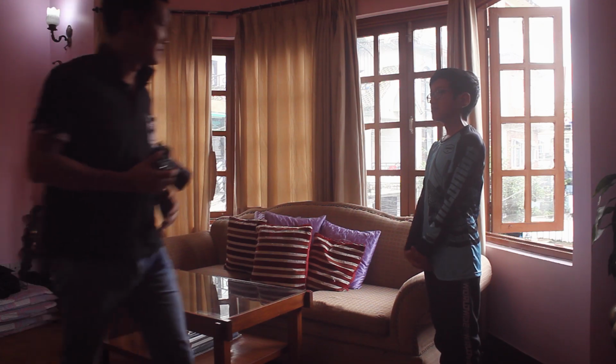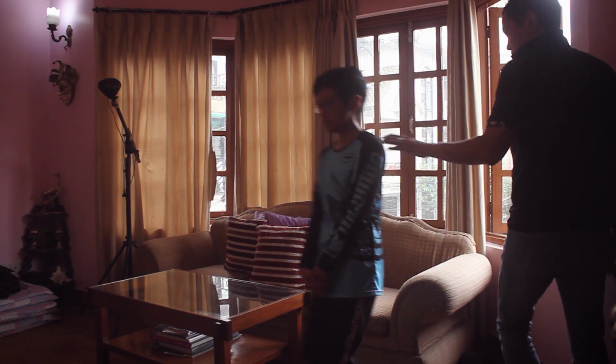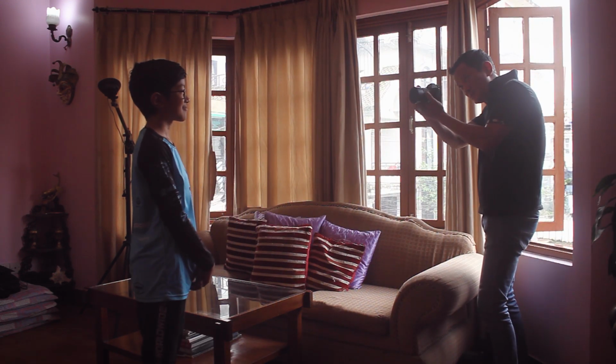So what do you do? You switch positions. You use the window as your key light, meaning the window is in your back and you are using the window light to light up your subject. And if the room that you're trying to shoot in is very, very dimly lit, if you don't have enough lights, try and go to a room or maybe even outdoors where there is adequate light.